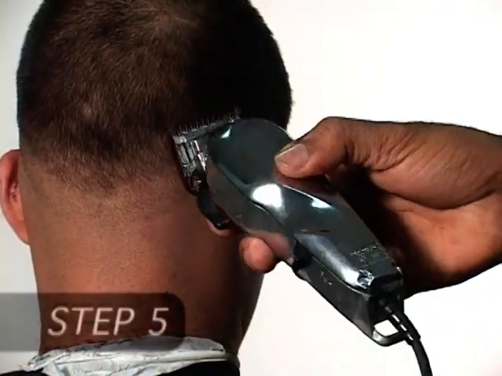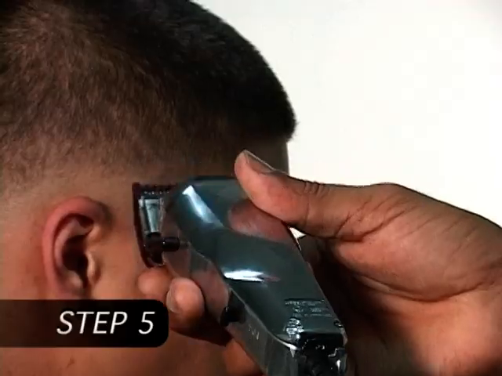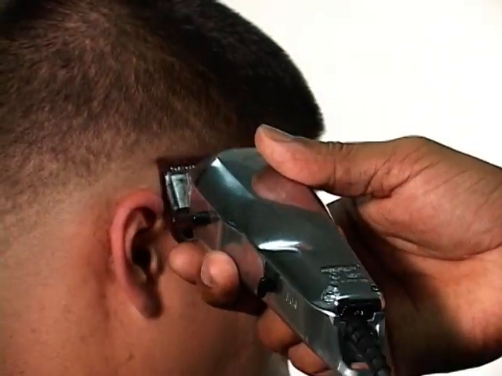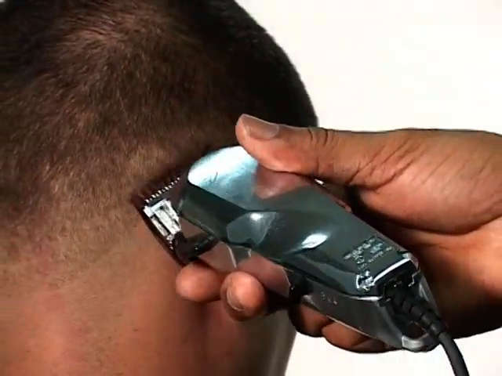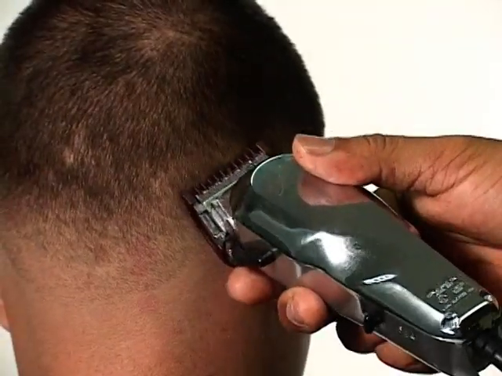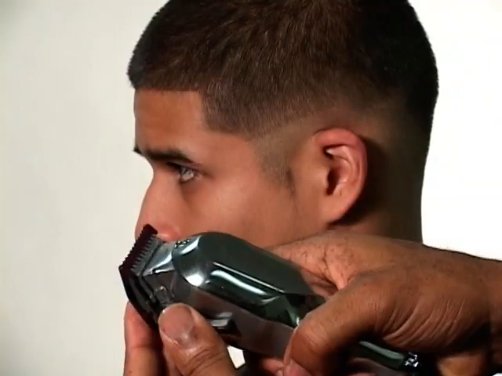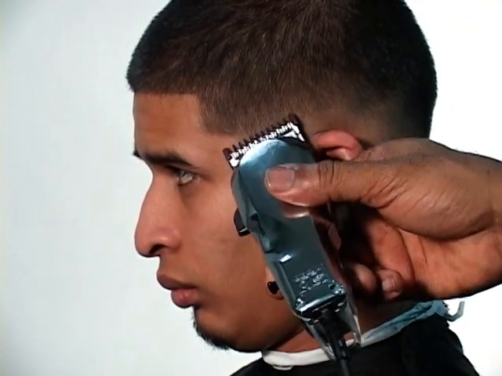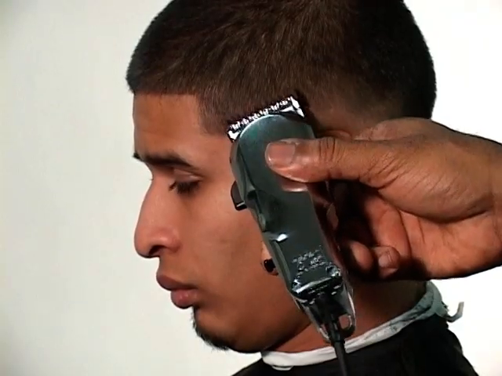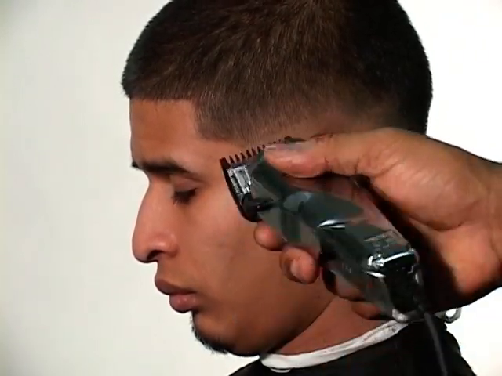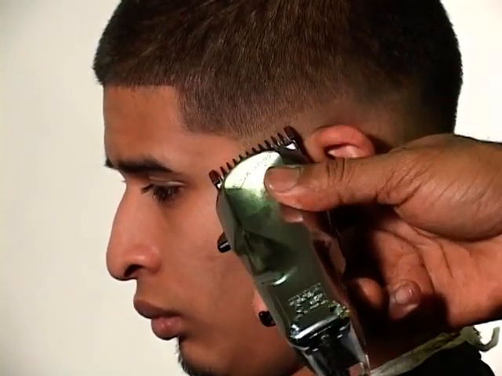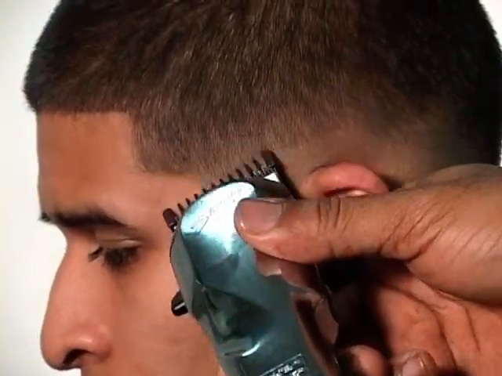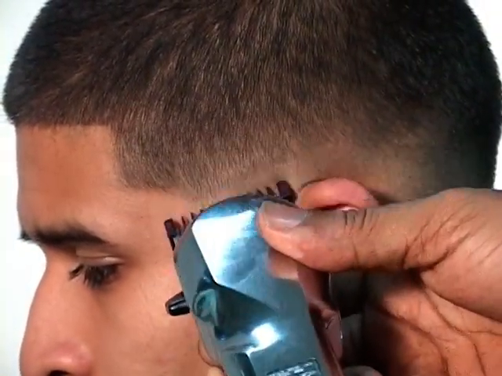Step 5 is a quick blend using our 1 level along with our 1A level. So we're actually using 2 levels in step 5. Starting at the OA level, blend by cutting in an upward rocking motion while carefully closing your blade to a number 1 level and gradually opening your blade to a 1A level with your blade adjustment lever. If you're following me, you should have a nice blended fade at this point.